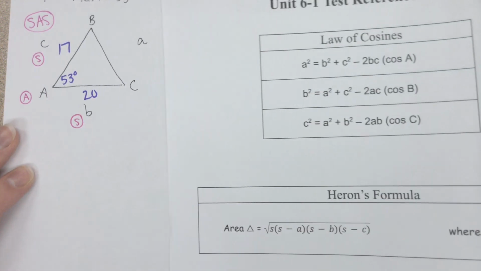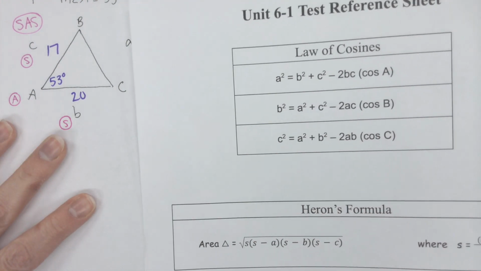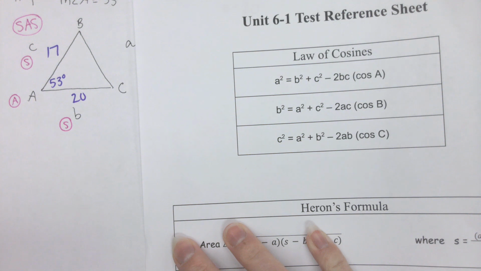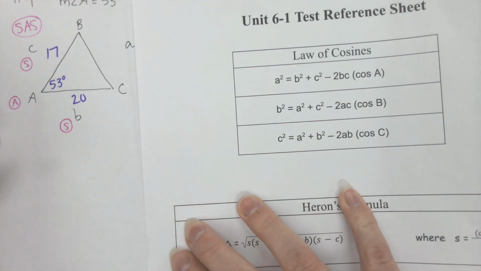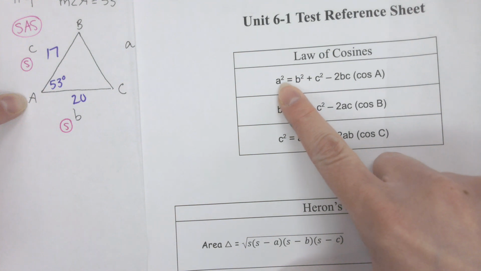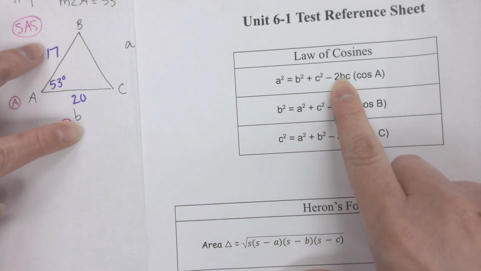And when you have this setup, we only know specific information, so only one of these is going to work. And if you use the wrong one, you will more than likely realize it because you won't be able to solve. You'll be missing too much information. Now, since we have angle A, we're going to have to use the first formula. And I know this because we know everything on the right side. We know sides B and C.